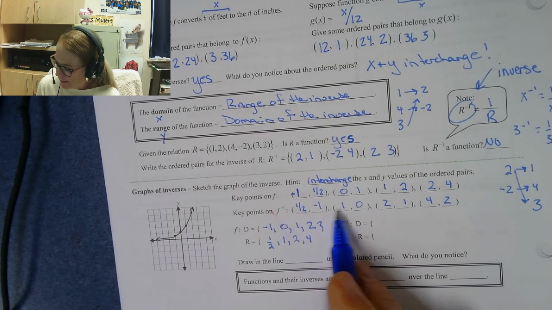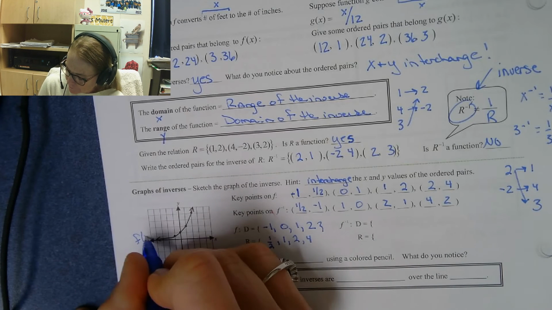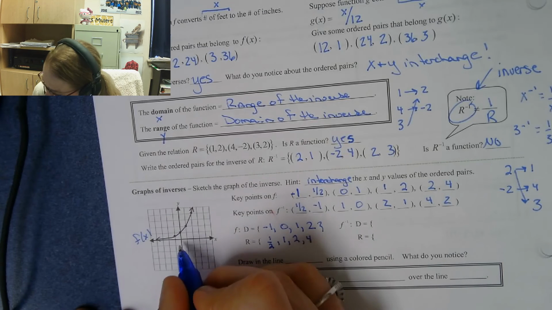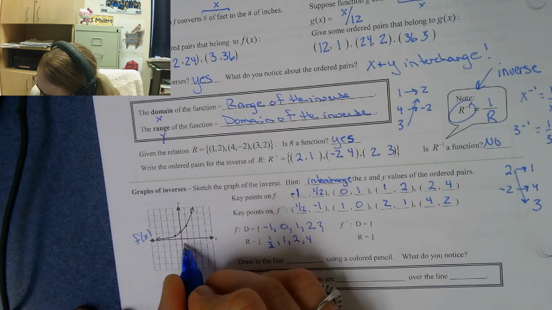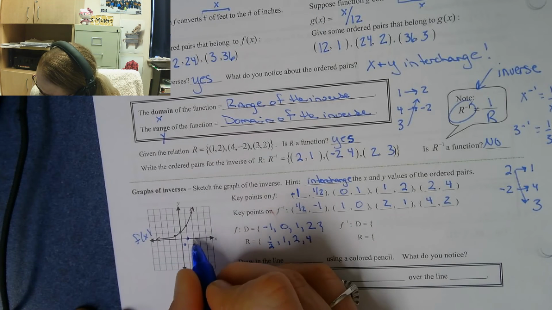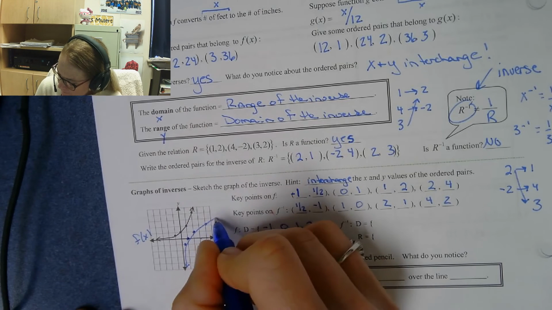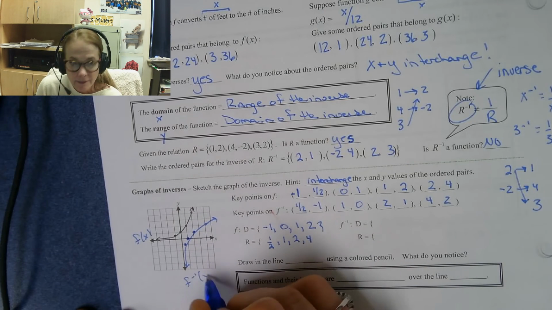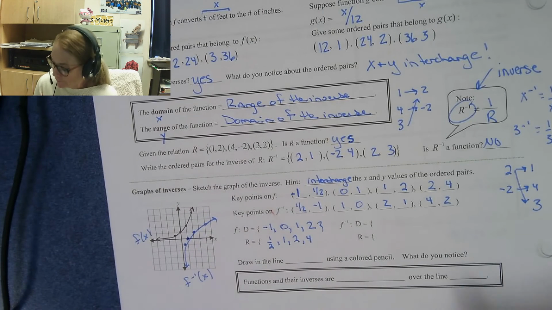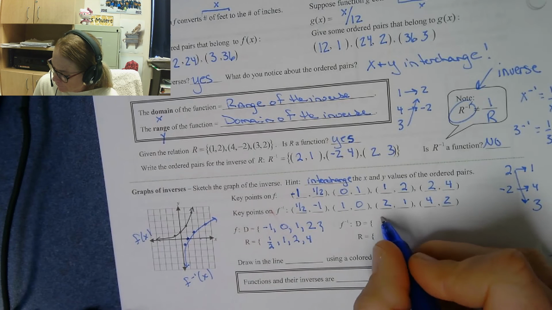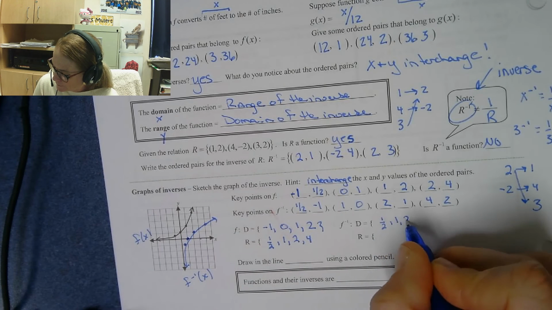Okay, so let's graph f inverse. So there's f of x. And now f inverse is going to be 1/2, I'll be at -1. 1, I'm at 0, 2, I'm at 1, 4, I'm at 2. So it looks like this. This is f inverse of x. All right? And so now this domain is going to be 1/2, 1, 2, and 4.